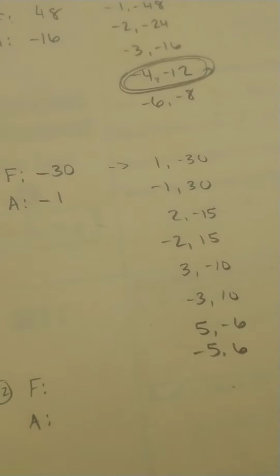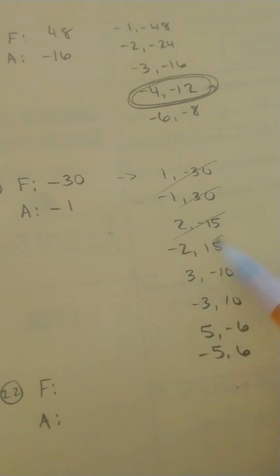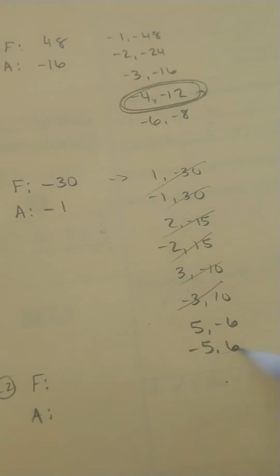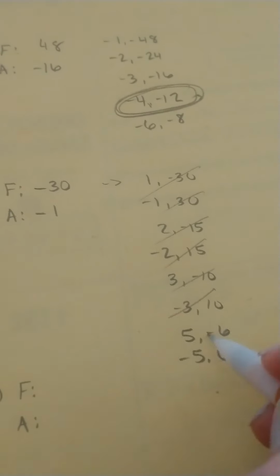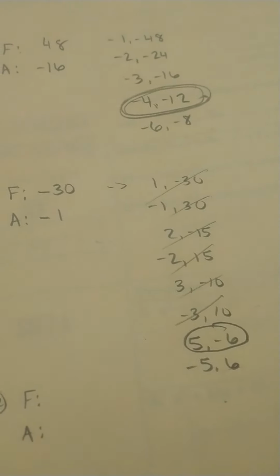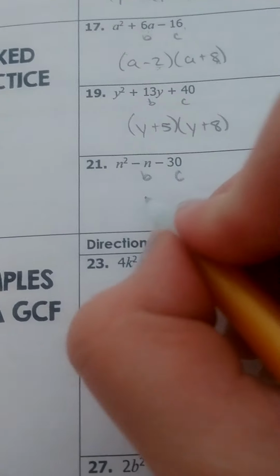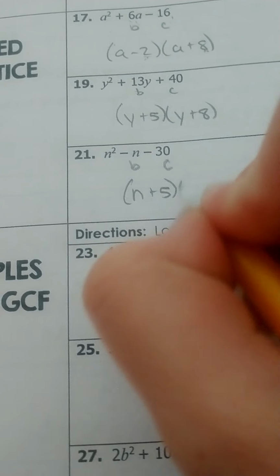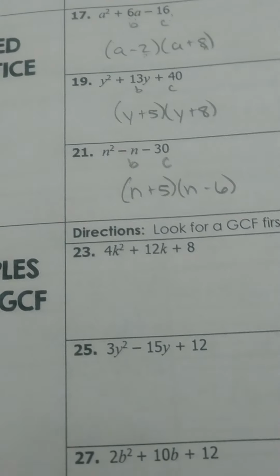Which of those gives me a negative 1? Well, no. One of these two. Negative 1 would be these two. Positive 5 and a negative 6. So n plus 5, n minus 6.